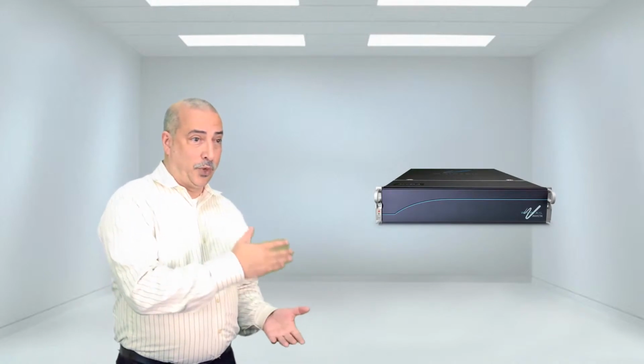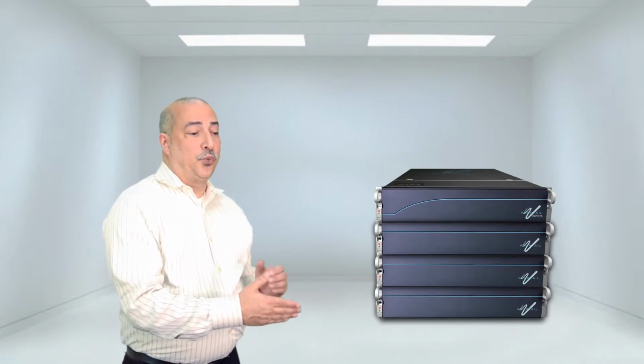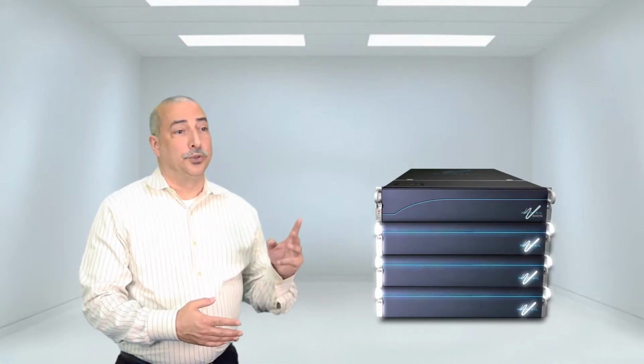The array we're working with today is a 3-node Invicta. We have 2 storage routers at the top, and underneath that we'll have 3 separate storage nodes. What we've done is create an environment where the applications will share all 3 nodes.